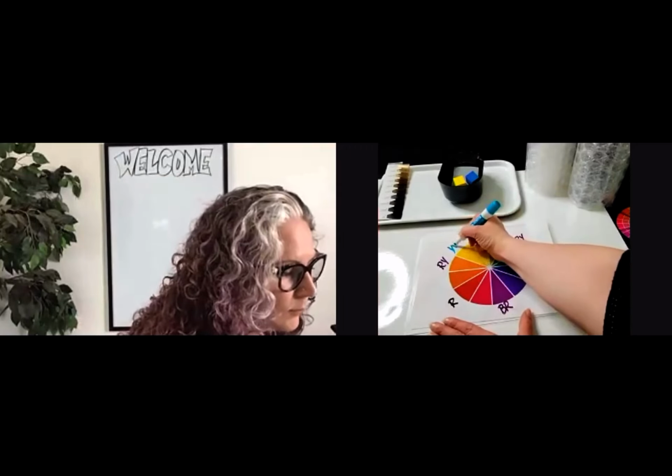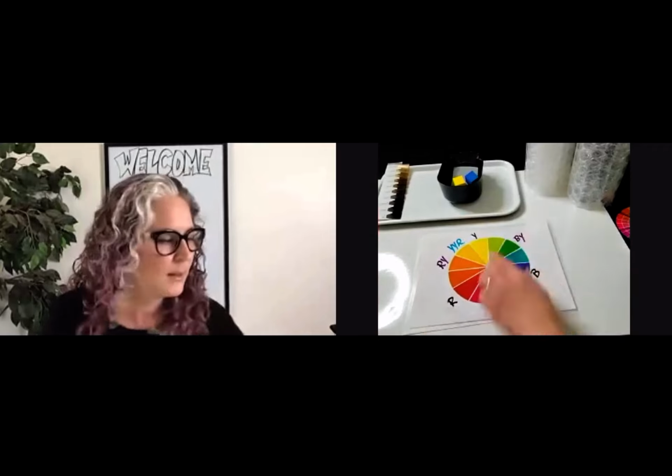So here's what I'm going to have. I'm going to have 3 tertiaries on the warm side, and I'm going to have 3 tertiaries on the cold side. So here's what I'm going to do. Right up here, I'm going to mix YYR. That's going to give me gold. Everybody write this down. Gold, YYR.